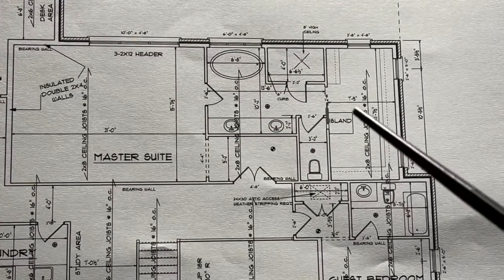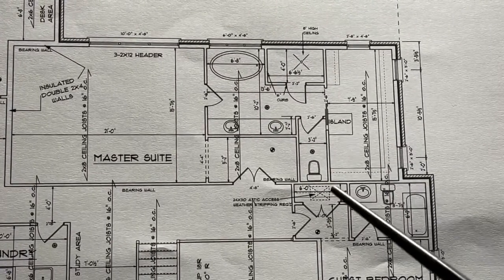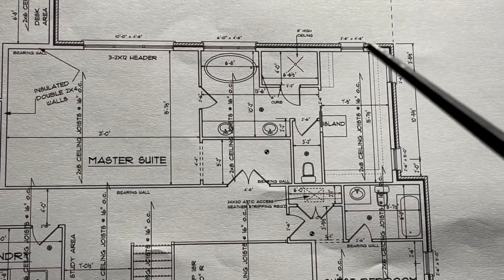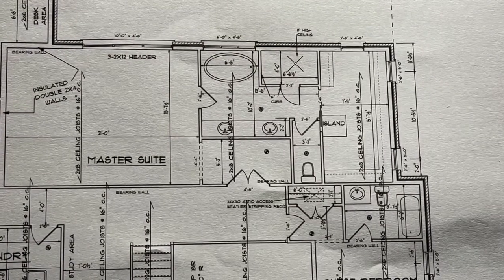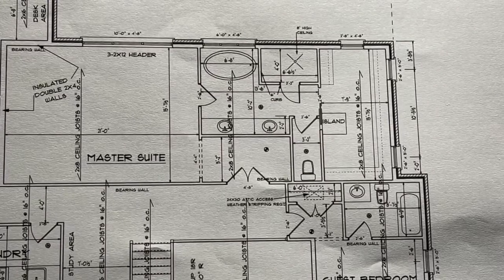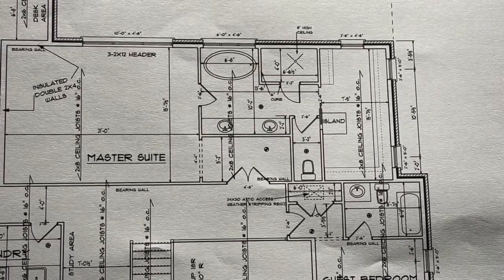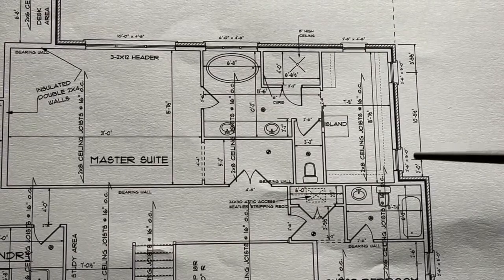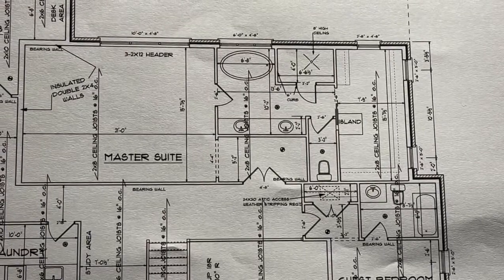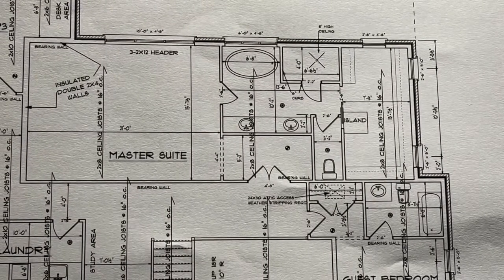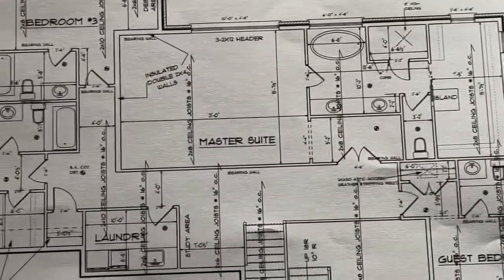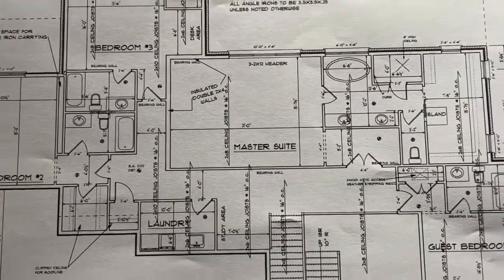We just wanted more built-ins, so we'll have built-ins all along this wall and around here, and on this side we have a nice size window. I decided to put a window in the closet just for light, so it'll feel a little more airy. These two windows you see here are phantom windows, blacked out windows that are drywalled through, but from the exterior they look like actual windows, so it's more for facade than anything.